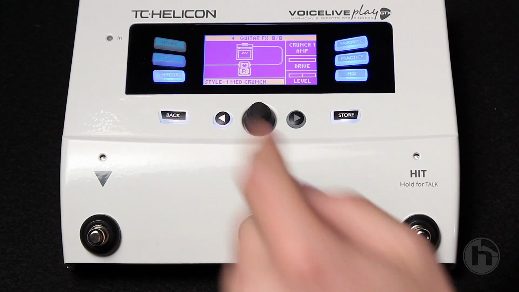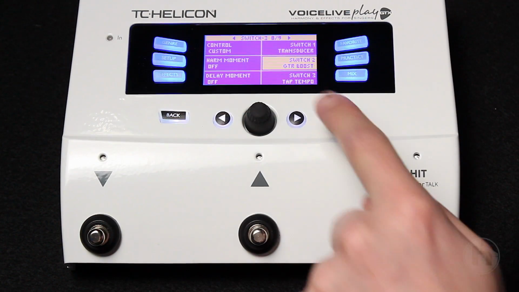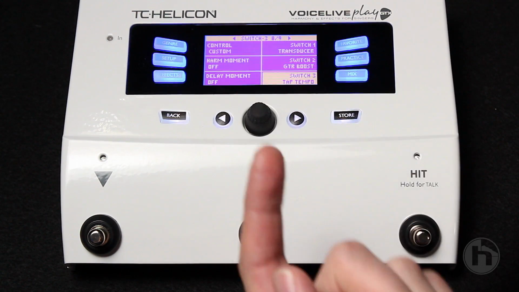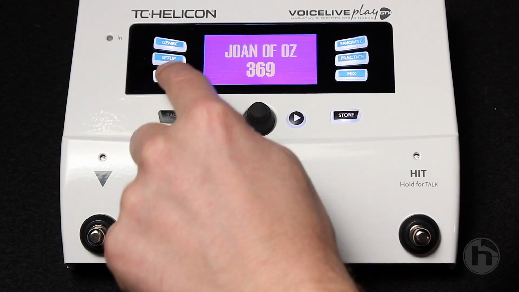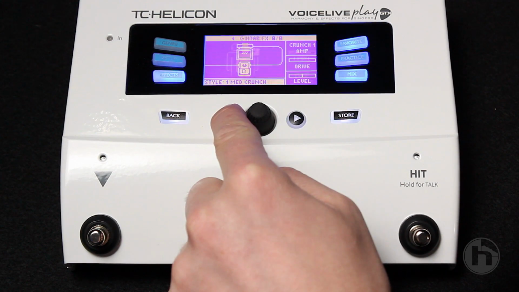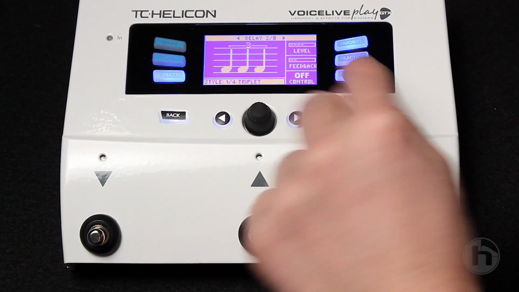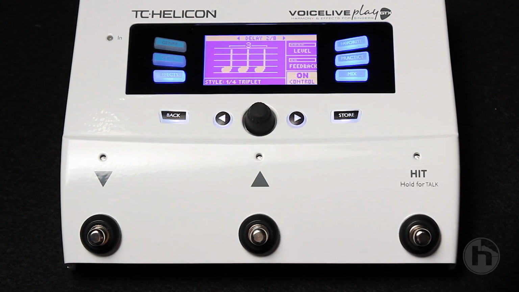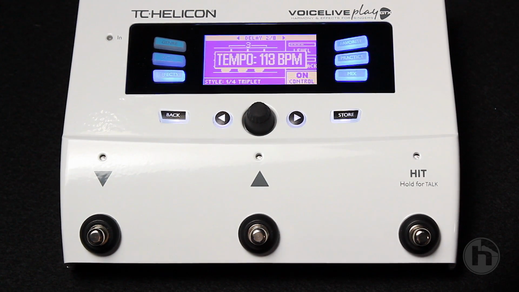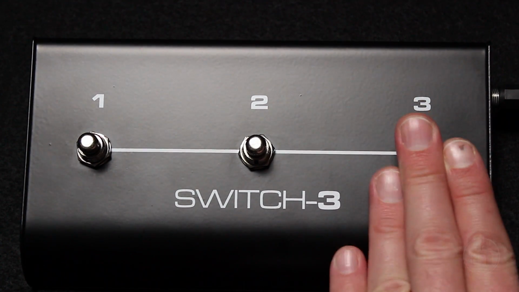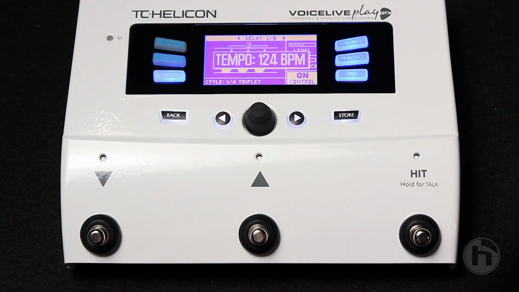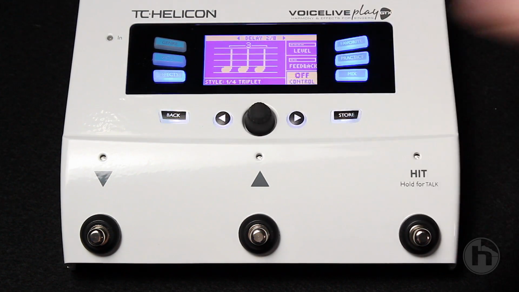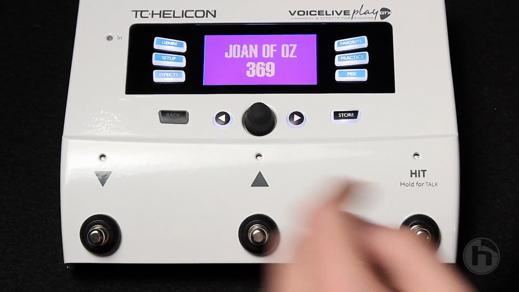Let's go back in here to the setup and we'll see what's on our third switch. Tap tempo. So I talked about that already. Say we've got a delay. I'm going to go in here and turn on a delay. So now I've got a delay on my voice. But it's not going as fast as I want it to go. I simply hit the tap tempo, and now you can hear that those delays are a lot faster. I'm going to turn that back off now.